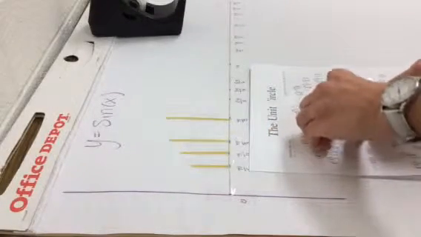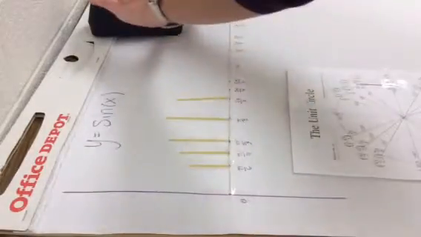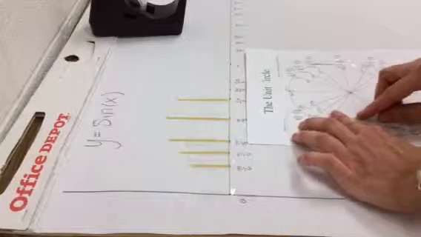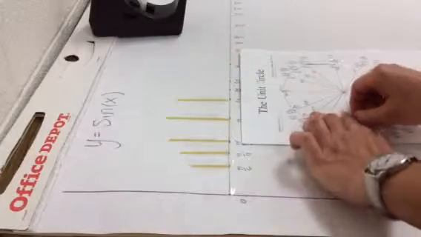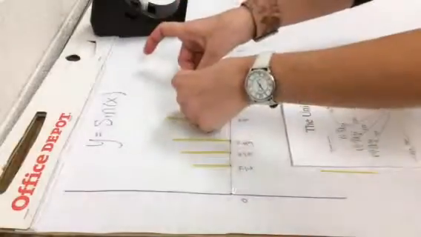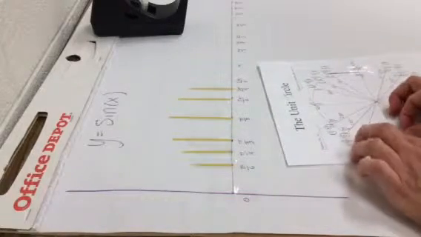Pi over 3. Oops, that didn't break off well. Okay, now we got it. Secure it to your graph, and keep going. Let's see, now we're at 3 pi over 4. Try to be precise with these spaghetti. Pi over 6.